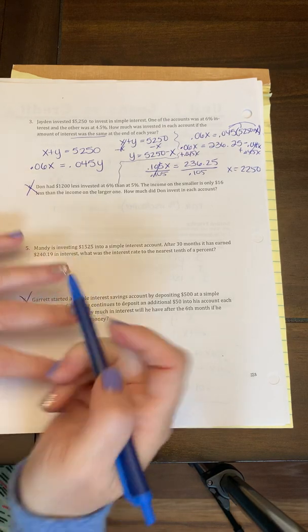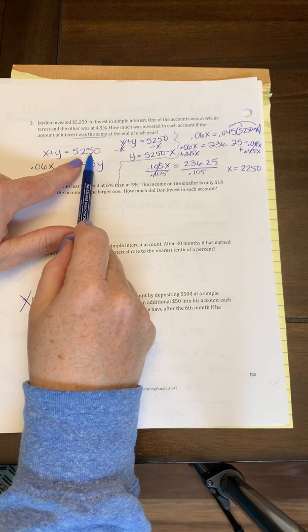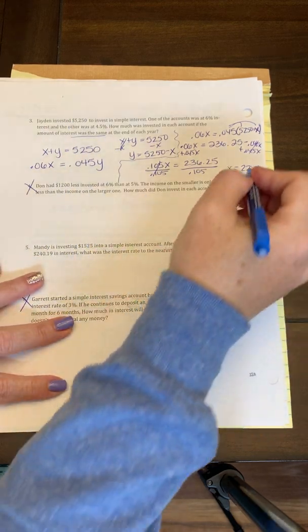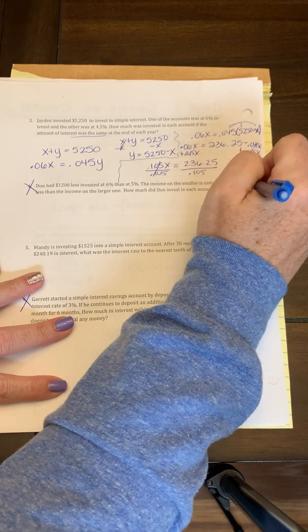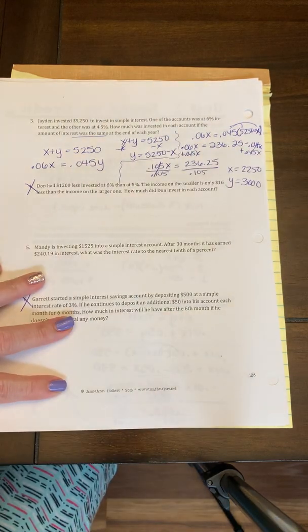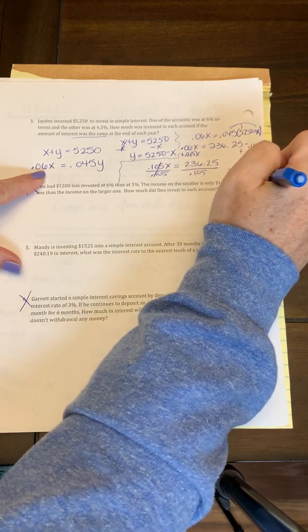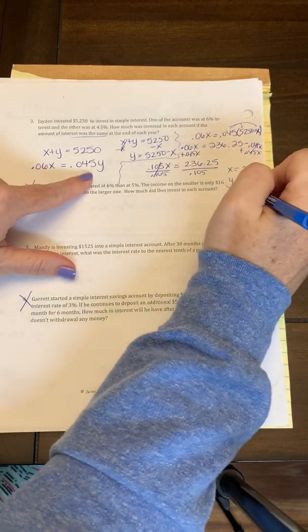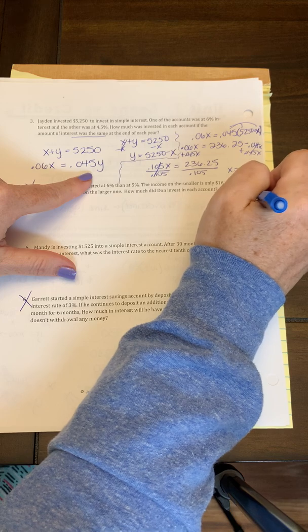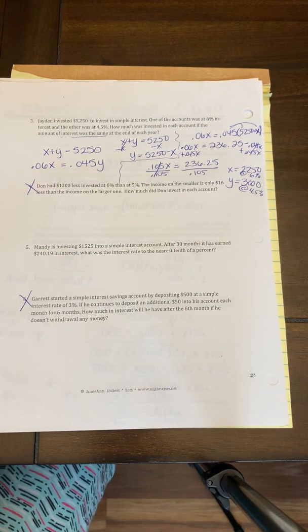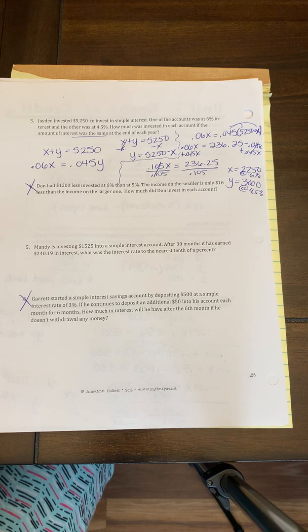So there's my x. I know that total it has to be 5,250, so that leaves me with 3,000 for my y. Your x went with your 6%, and your 3,000 went with your 4.5%. And that's that. Again, I know they're going to challenge you, but you've got to try.